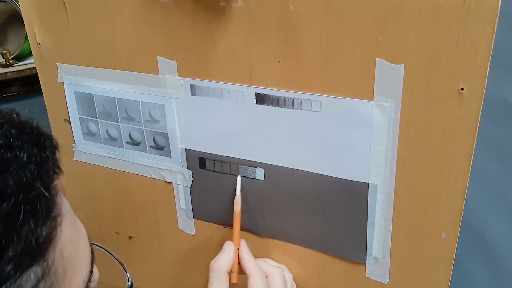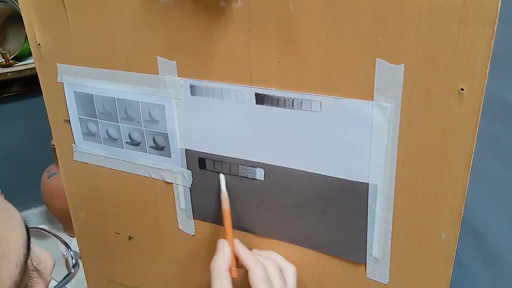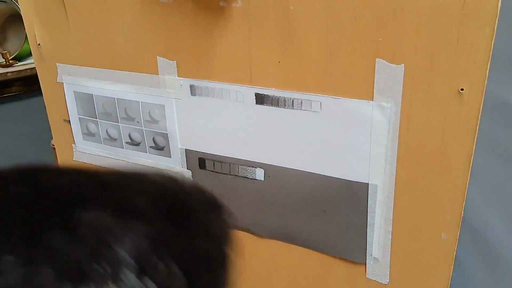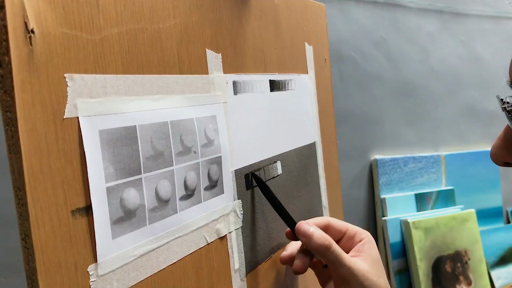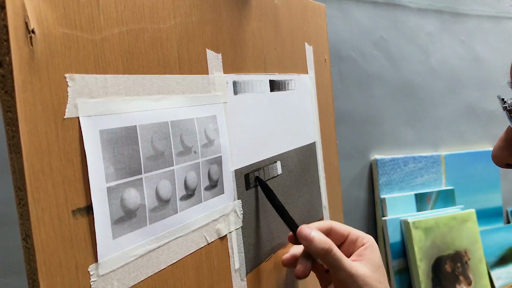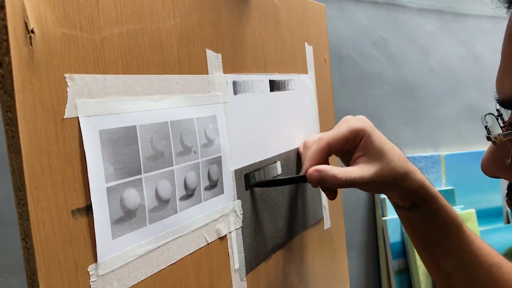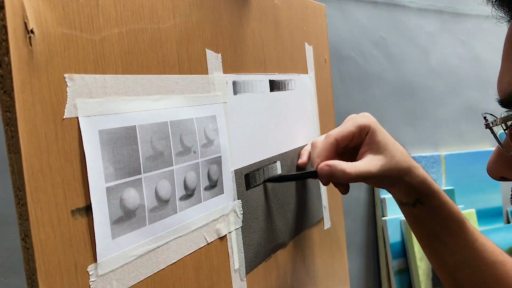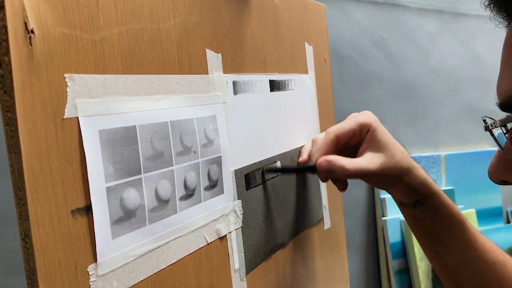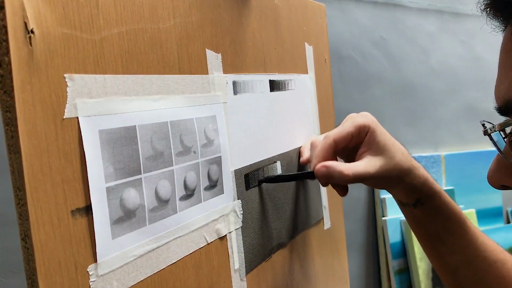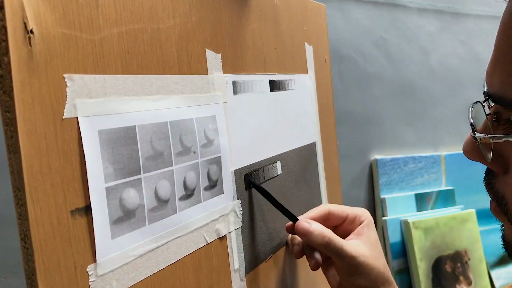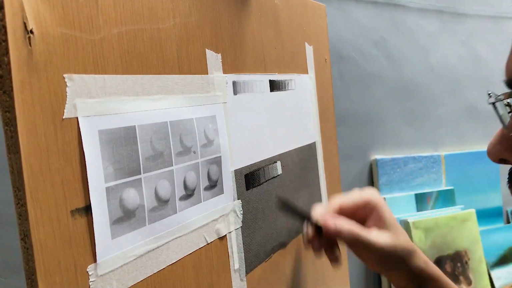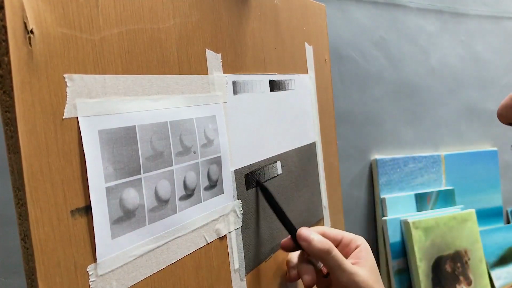So let's go back to the dark ones. So again, I have this scale of values, and now the middle tones, the half tones, are sort of the color of the paper.